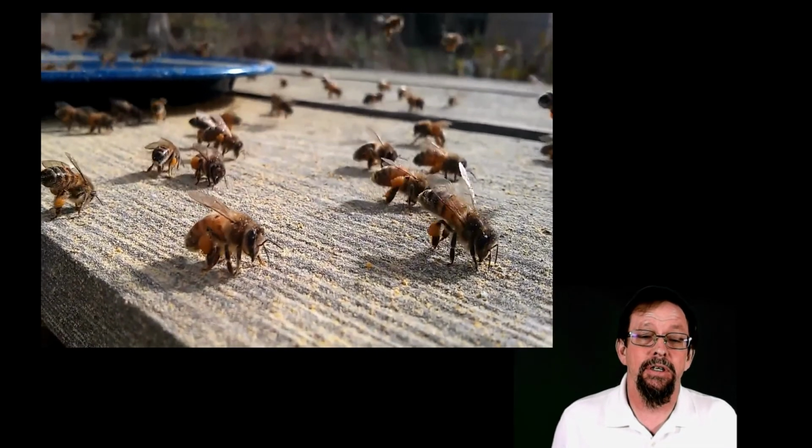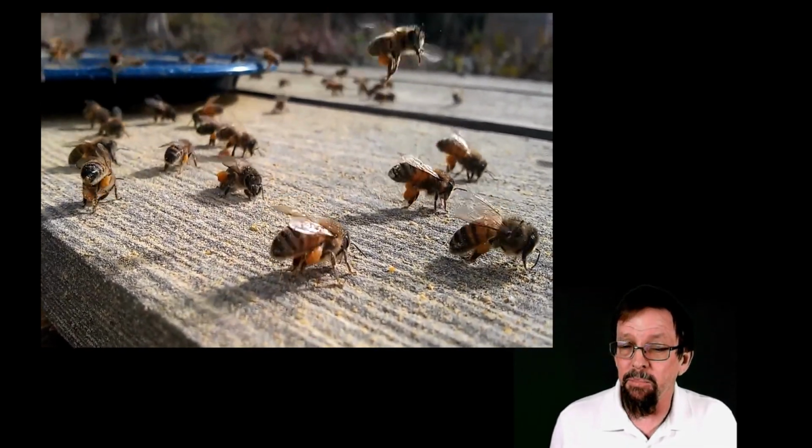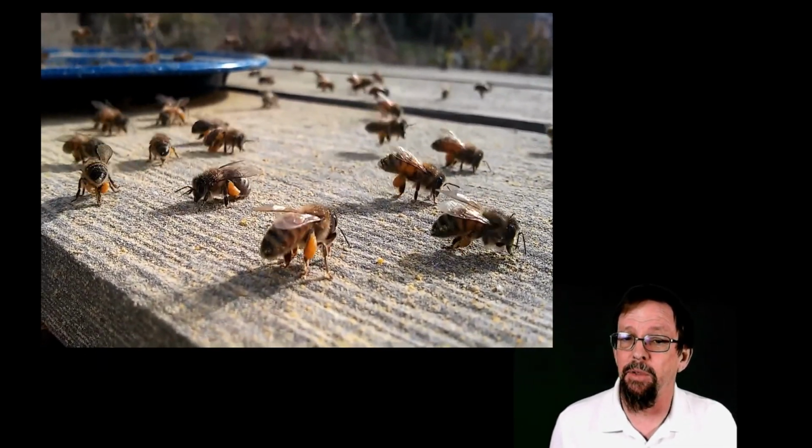And here you can see in this video that there are bees actually using the pollen press to compress the pollen to put into the corbicula.